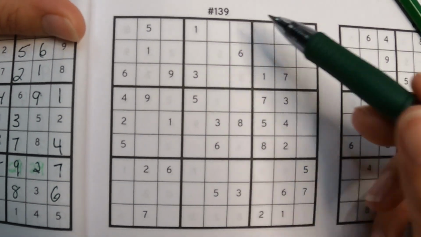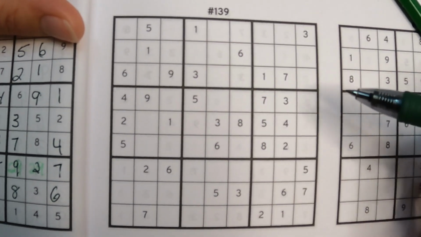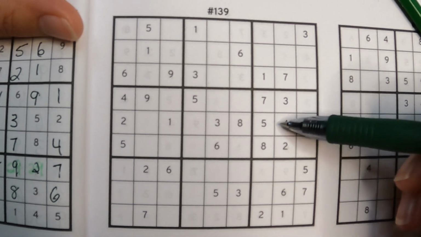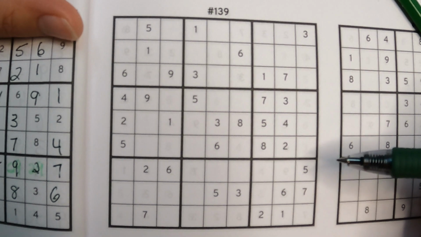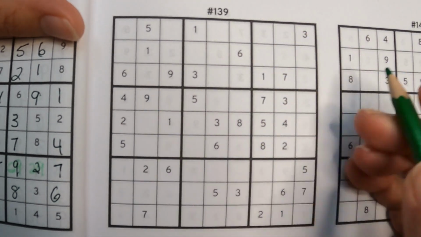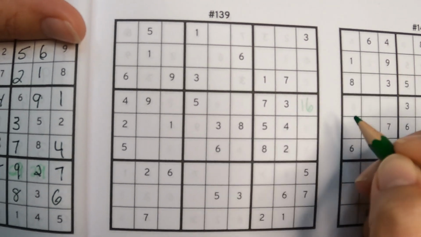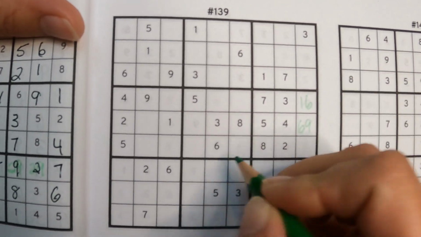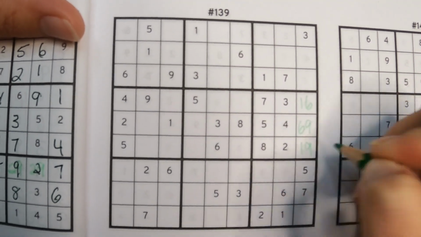Looks like today we're starting with number 139. Let's start with this box here. Looks like we're missing 1, 6, and 9. We've got a 9 here, so 1, 6. A 1 here, so 6, 9. And a 6 here, so 1, 9.